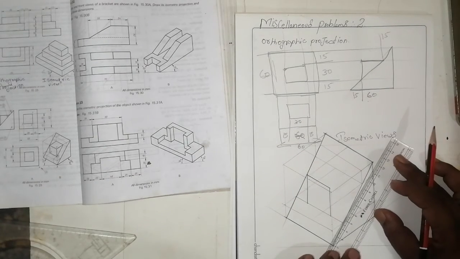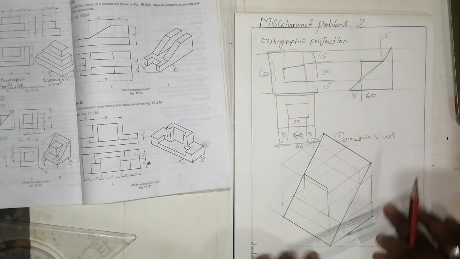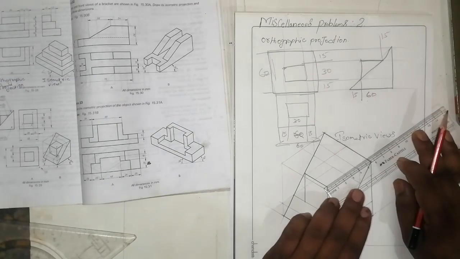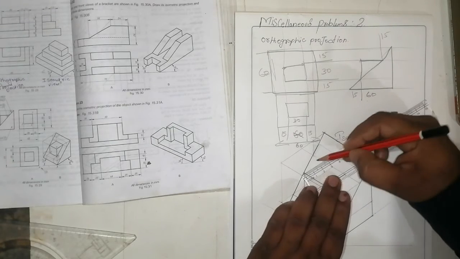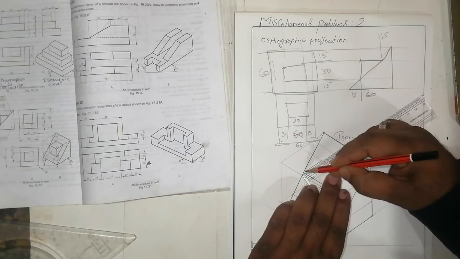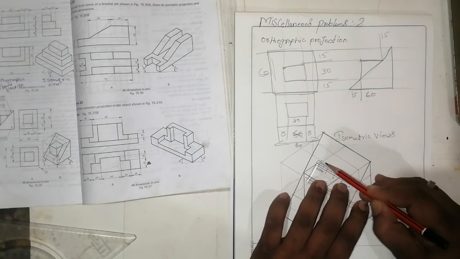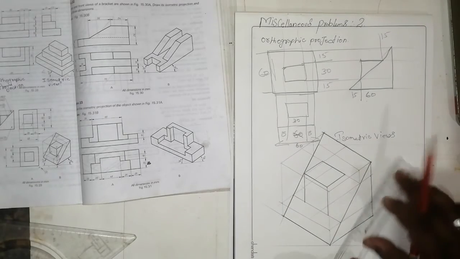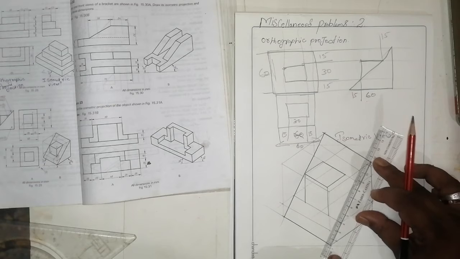So what the taper is coming here, see in the box I have done. Join this line, join this line, so it will come like this. This taper should join, take it parallelly.